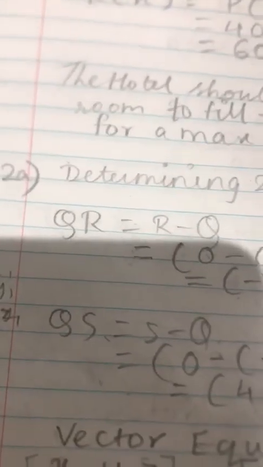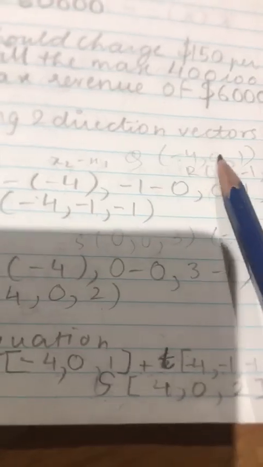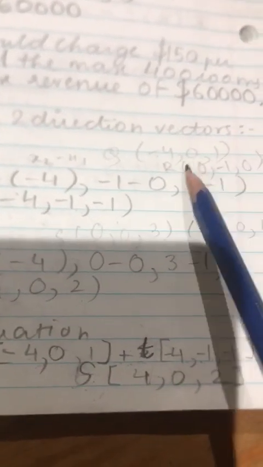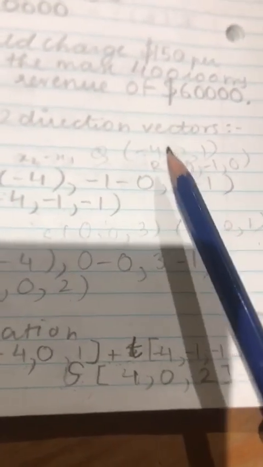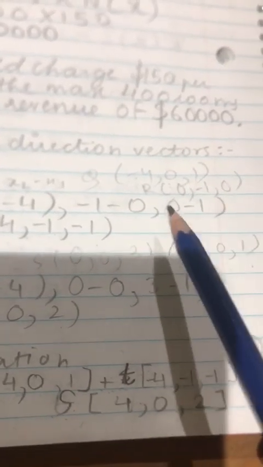So in order to find the vector and the parametric equations of this plane, we find the two direction vectors, which are QR and QS. QR is equal to R minus Q. So we use the coordinates provided in the question, and we do x2 minus x1. So 0 minus -4, -1 minus 0, 0 minus -1, which is equal to -4, -1, -1.